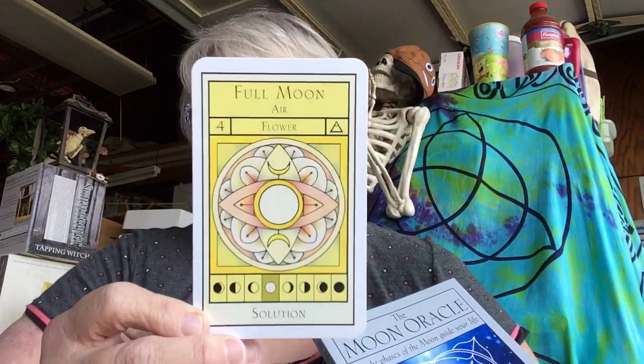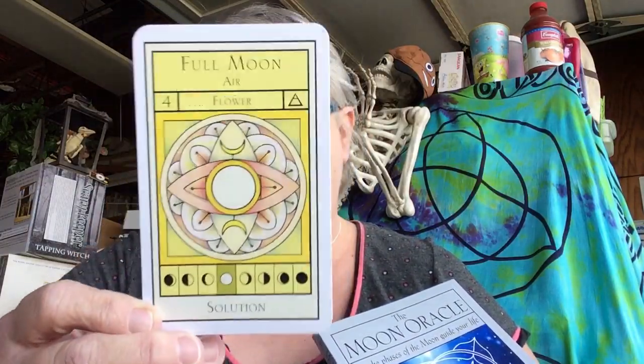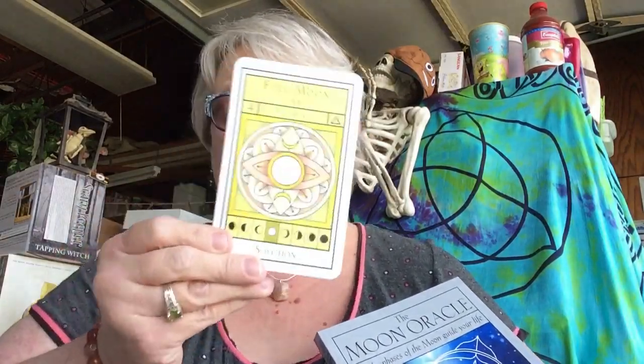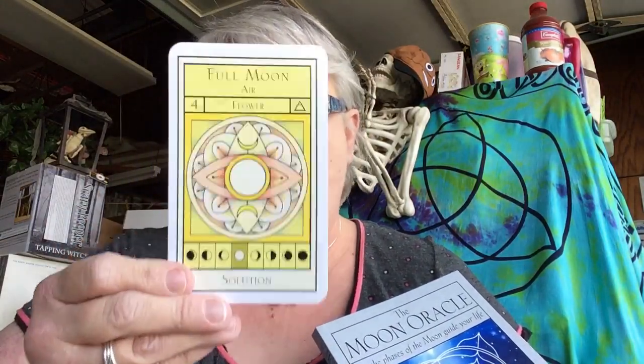Now, I will tell you, my spread has to do with my weight loss. That's been my focus. And so this is a fabulous first starting card as far as I'm concerned. You know, I'm going to have all the support, and I'm going to be able to do this. So it's telling me I got this. I got this, and I'm going to get the support.